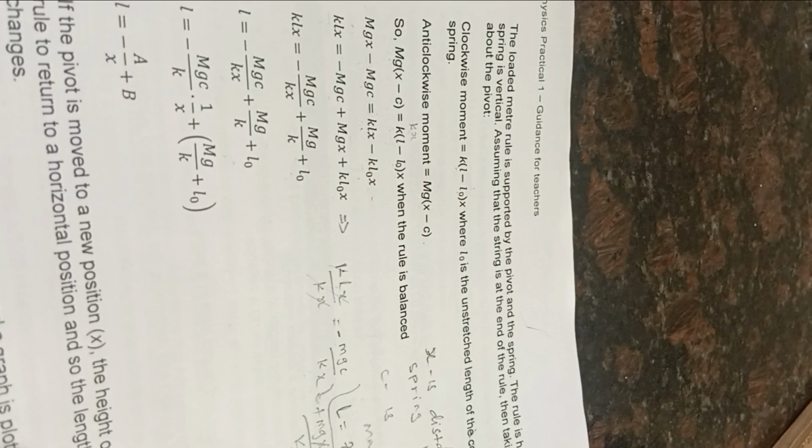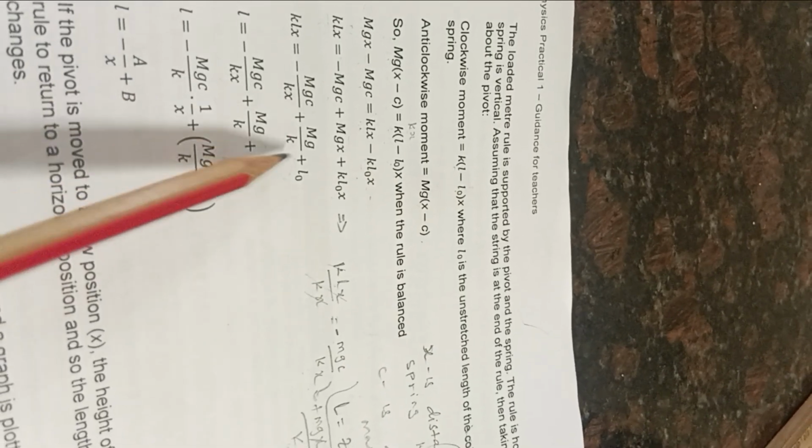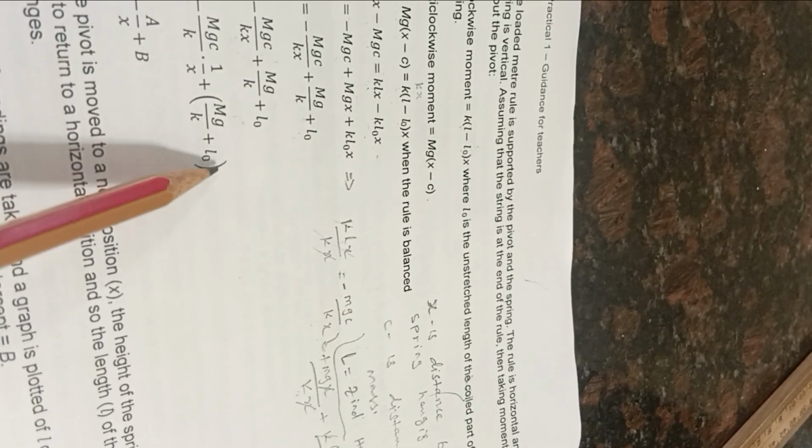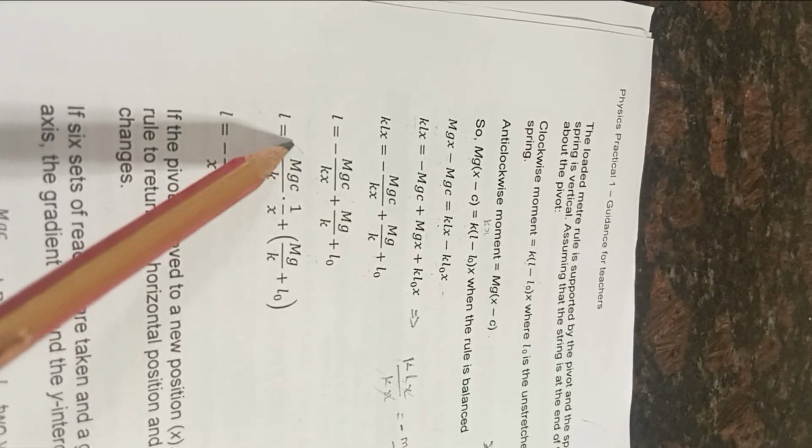So here you see this step L naught. You apply the formula, then you can understand this one. A divided by kx means you divide all by kx, then you get this one. Suppose if you mix here, you can understand. So L equal to minus mgc by k. Here mgc by kx is there. Here mgc by k, x we will take out. If you take it out, we write 1 by x, is divided there. So 1 by x and plus mg by k plus L naught. We write likewise.